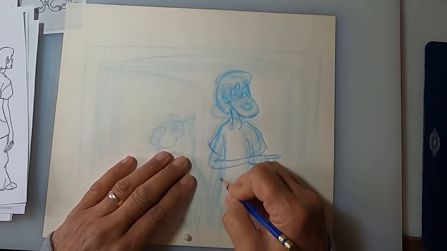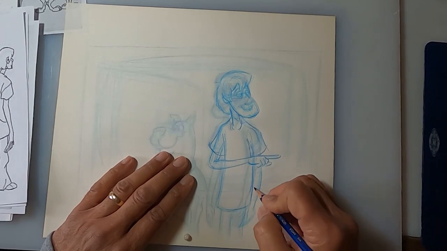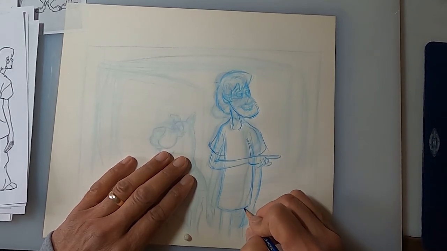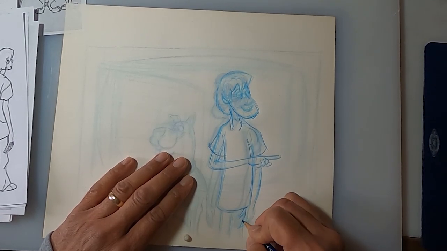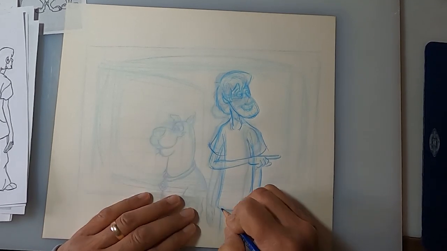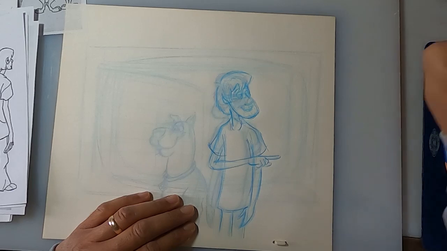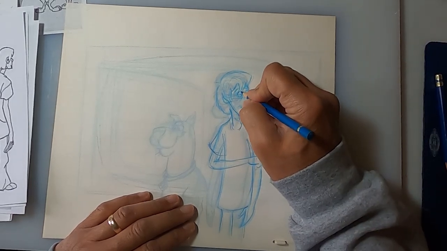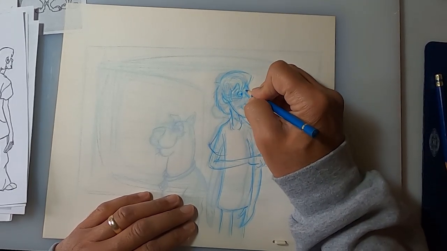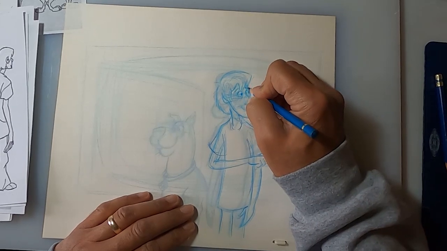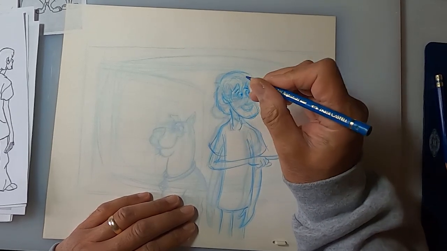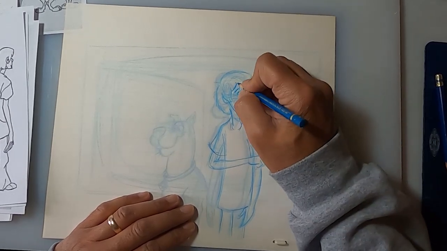This is what happens when you use very, very thin paper. I'll have to break out the slightly heavier paper for the next lesson. And just to make sure we see the eyes, we can darken those in with this darker blue pencil here. This is a Faber-Castell.